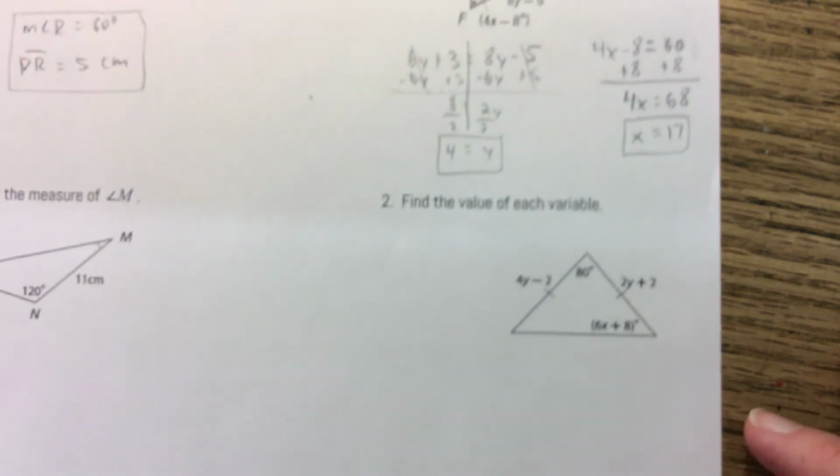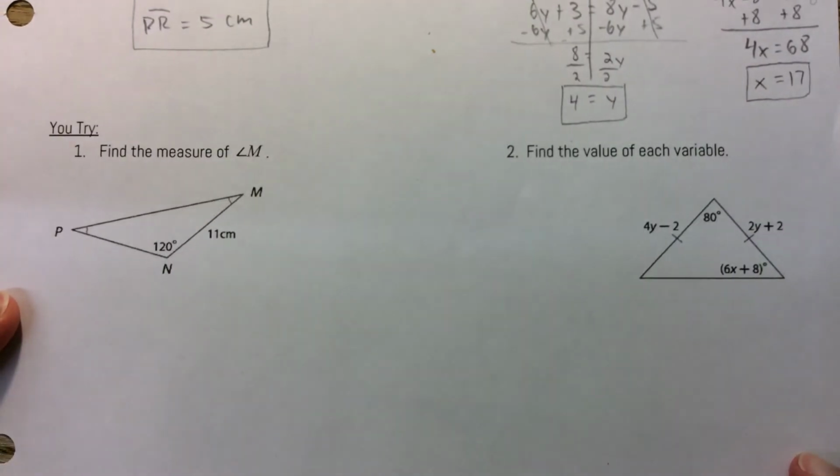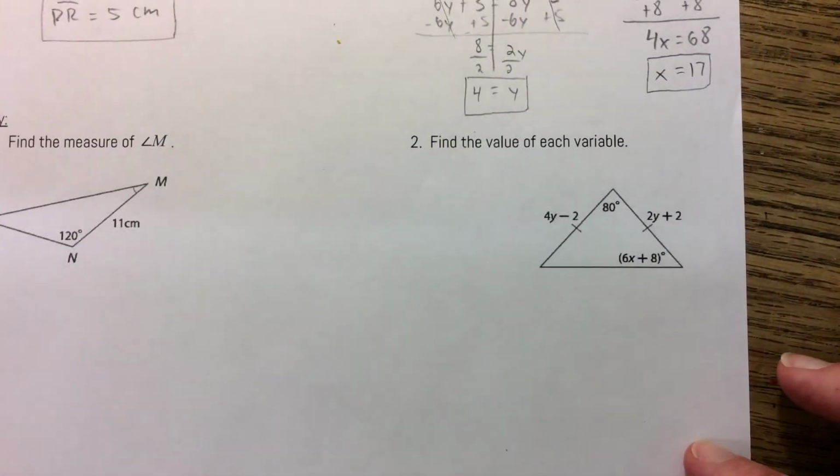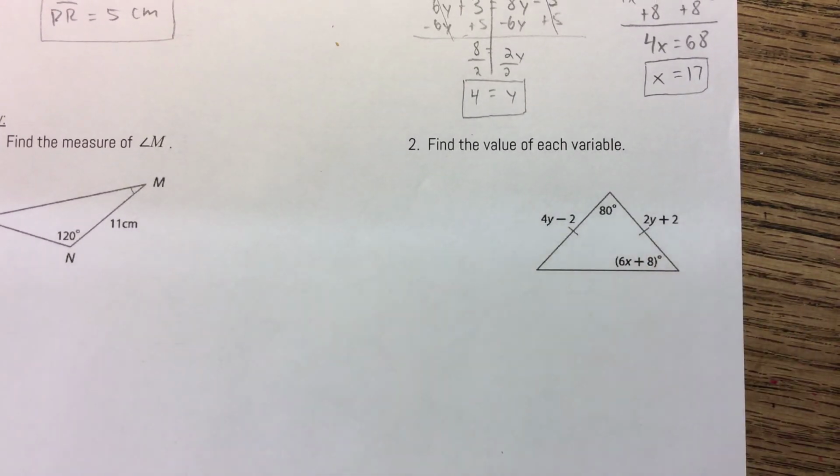So you have two of them to try on your own here. Finding the measure of angle M, and then finding the value of the variables there.